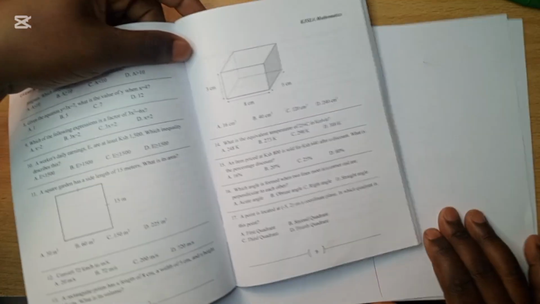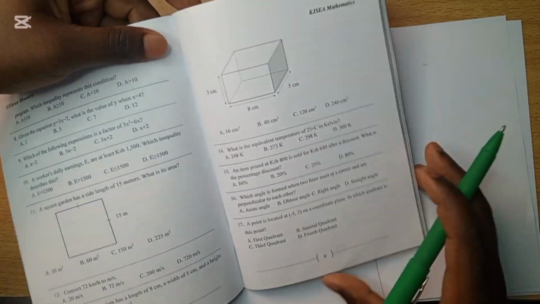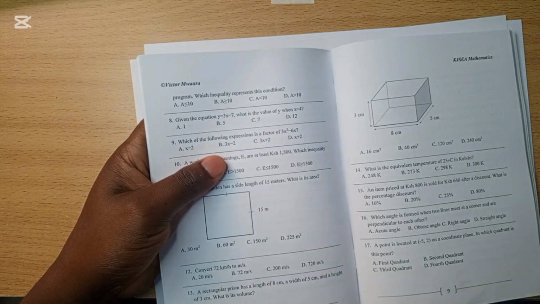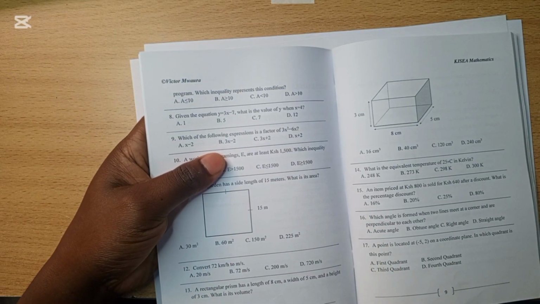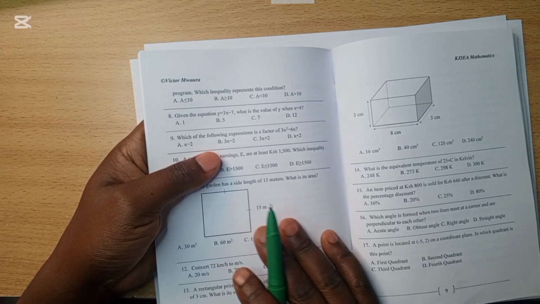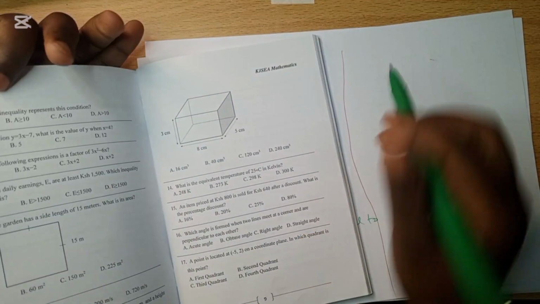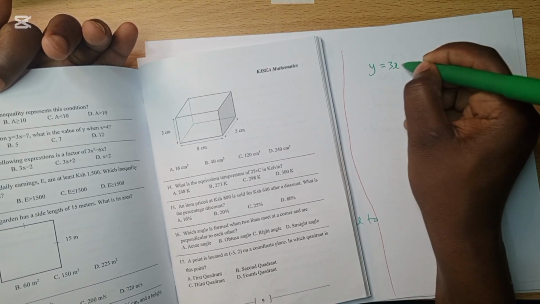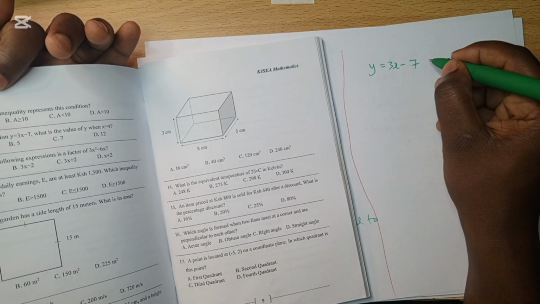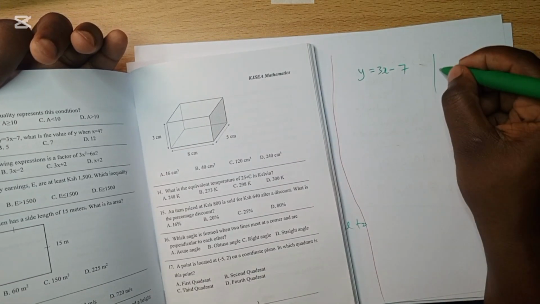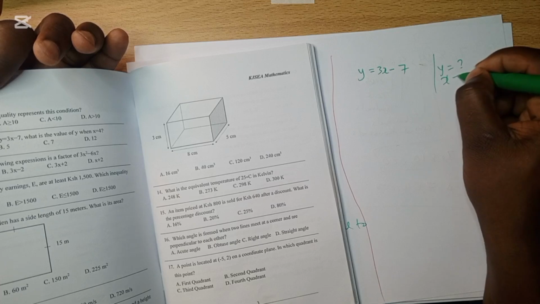Now, question 8. Given the equation y is 3x minus 7, what is the value of y when x is 4? So you are given y is equal to 3x minus 7, and you are told to find y when x is 4.